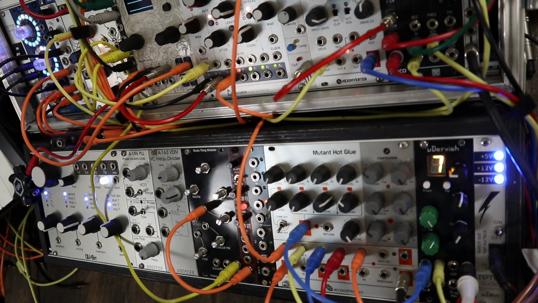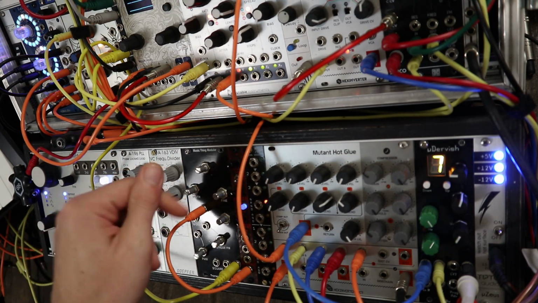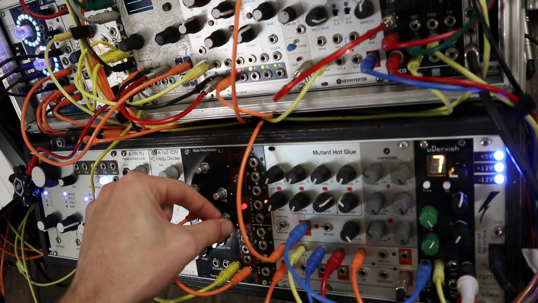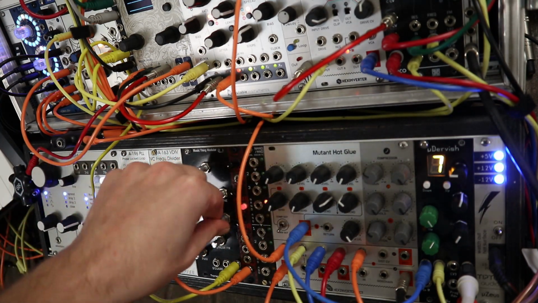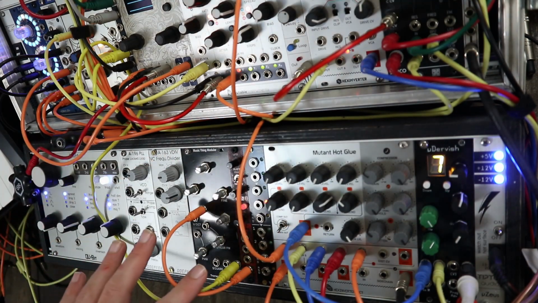There's not really any way I can tempo sync it or anything like that. But that being said, it's a really nice source of semi-random-ish modulations within the patch. And I can very much change the speed at which it changes, make it more stable by just turning down the FM amount and stuff like that. So that's a very handy little LFO system that I've got here.